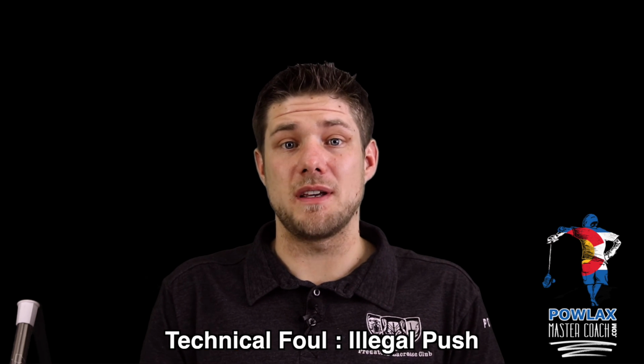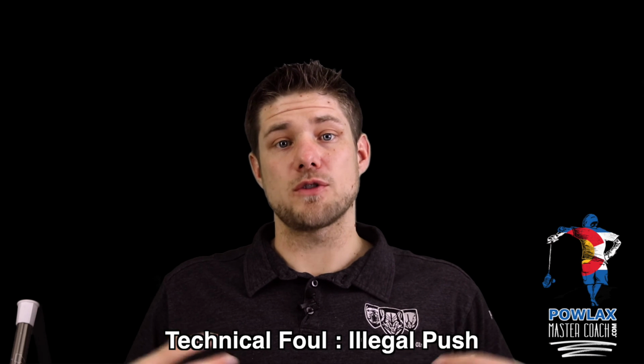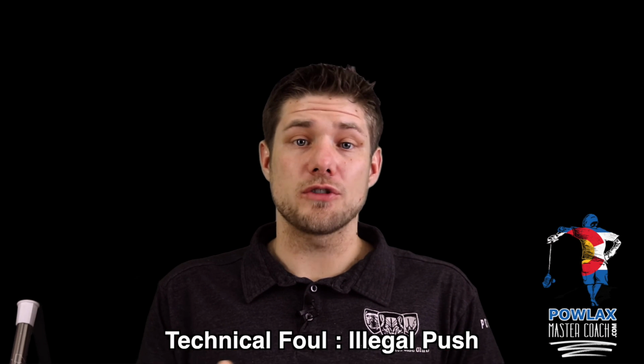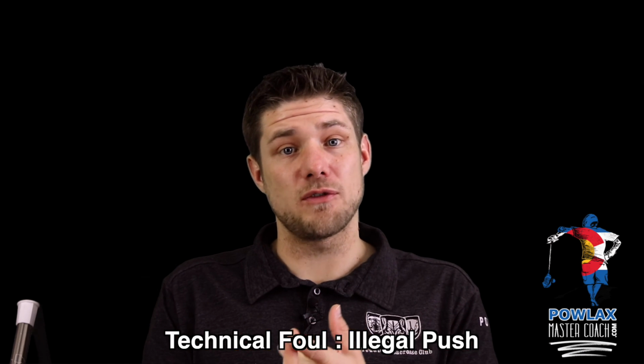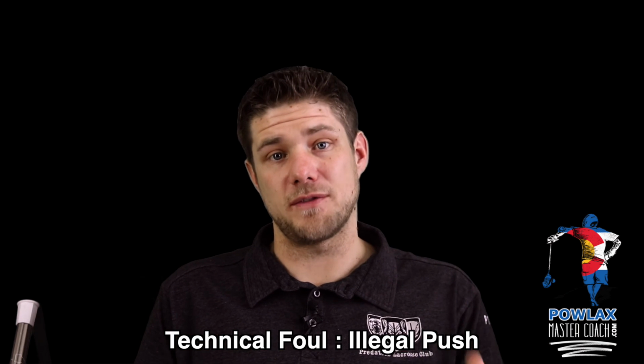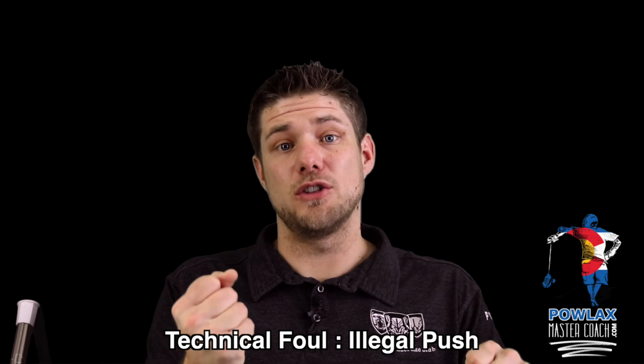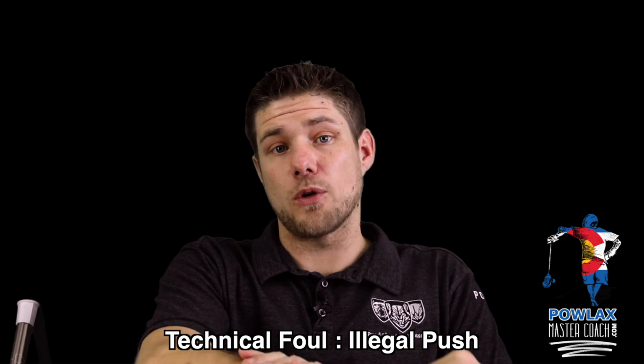First, it must be above the waist and below the neck and be to the front or side of an opponent. Also, that opponent must either be in possession of the ball or be within 3 yards of the ball that is either on the ground or in flight. The player doing the pushing must have both hands on the stick and use his gloved hands, forearm, or shoulder.